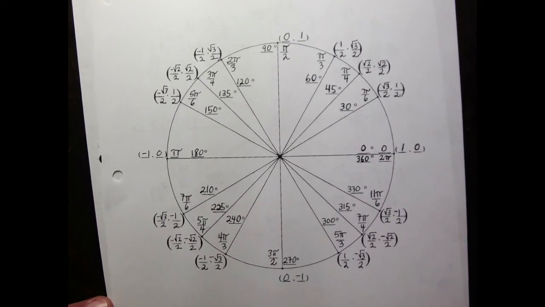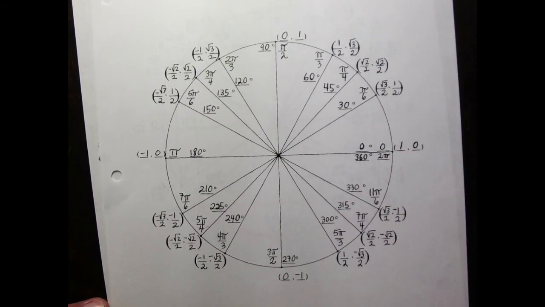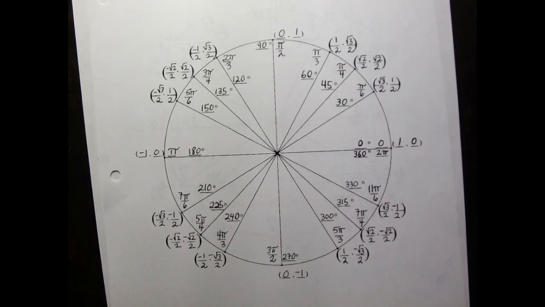with all the values maybe a little bit easier to see. And there it is, the unit circle. Now this is just the special angles. There are lots of other angles on the unit circle. We just don't have their sines and cosines memorized. They're still there. This is just the special angle diagram.